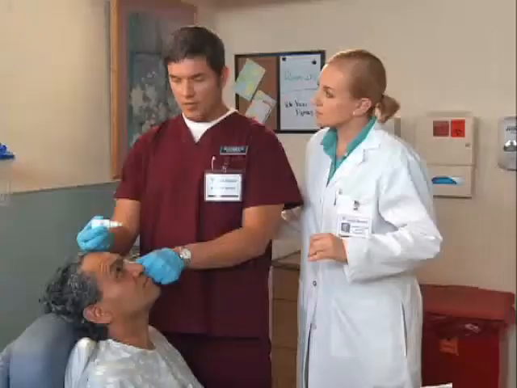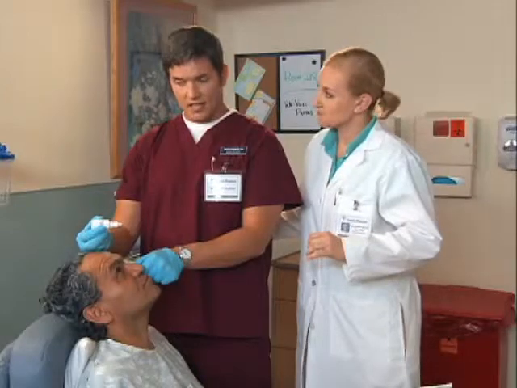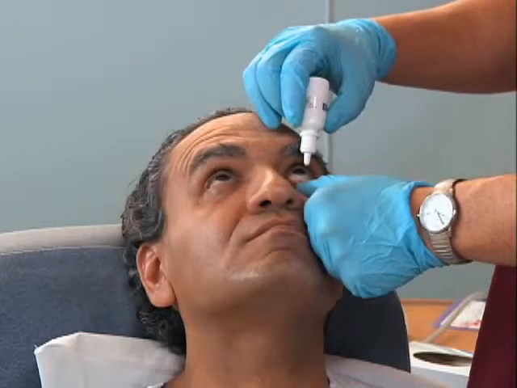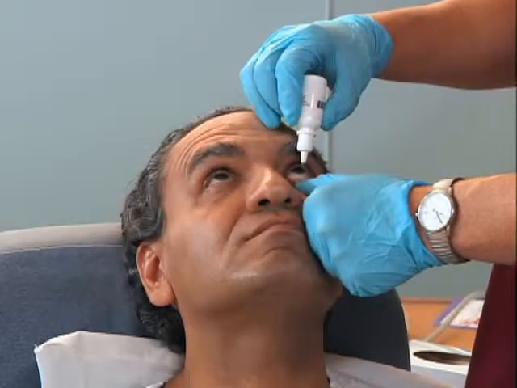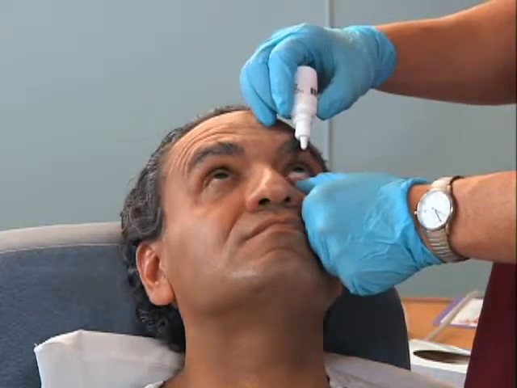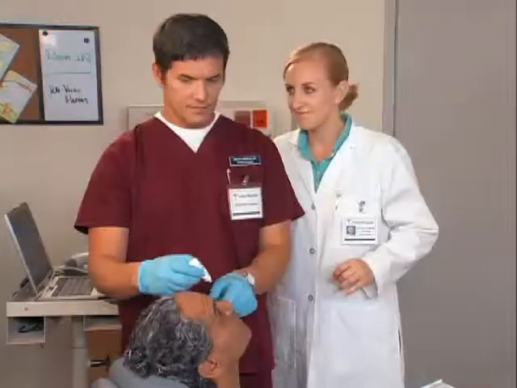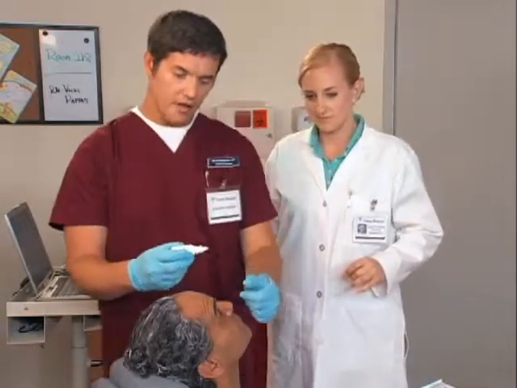Where should the drop go? The eye drop should be placed in the conjunctival sac, not directly on the eyeball. I hold the dropper like so, squeeze the container, and allow the prescribed number of drops, 1 in this case, to fall into the lower conjunctival sac. Very good, Mr. Lee. Now the other eye.